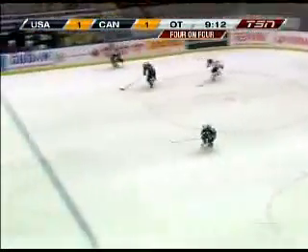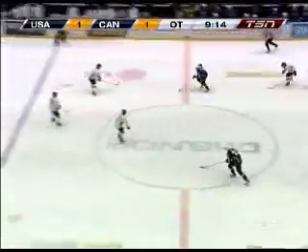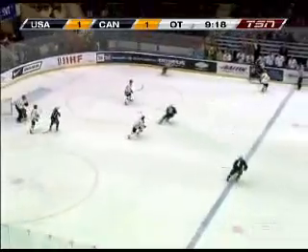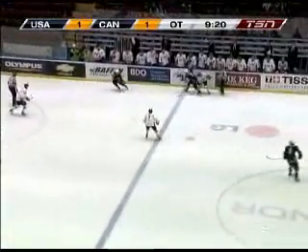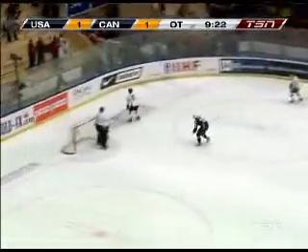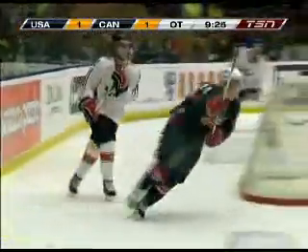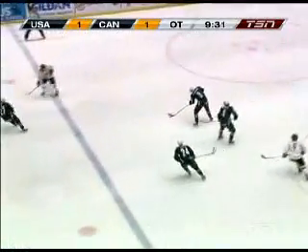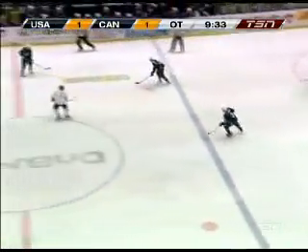Jack Johnson spins away from Downey. Away comes Johnson. Jack Johnson barreling in on Bourdon, spins back, tries to play that in front. Downey got in the way and almost got away. Chris Russell hustles back, taps it there for Andrew Cogliano. And Cogliano comes racing ahead. Cogliano trying to get around Chorney, can't. 30 seconds to go in the overtime.